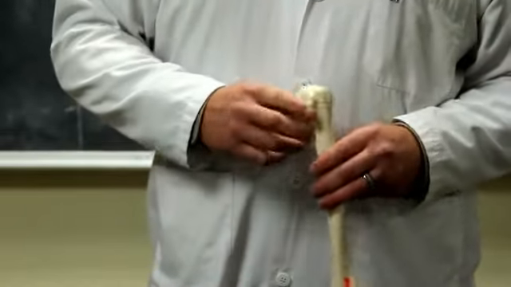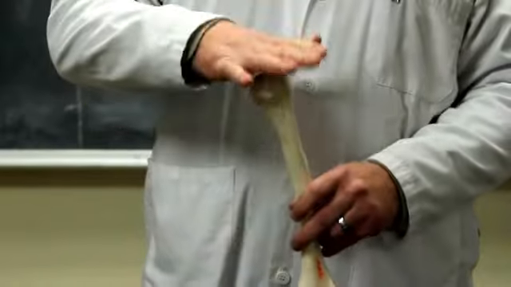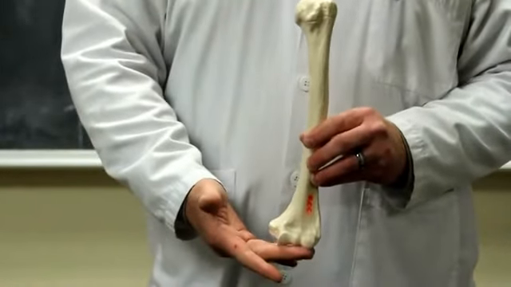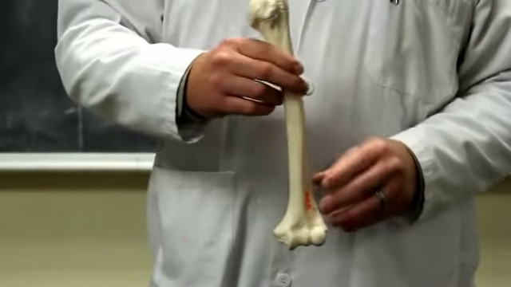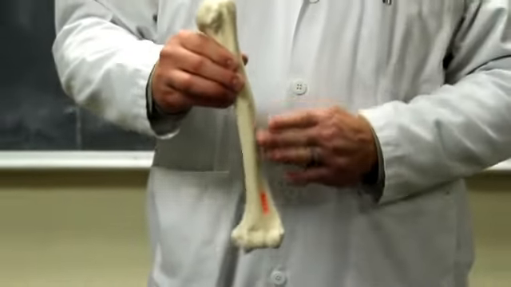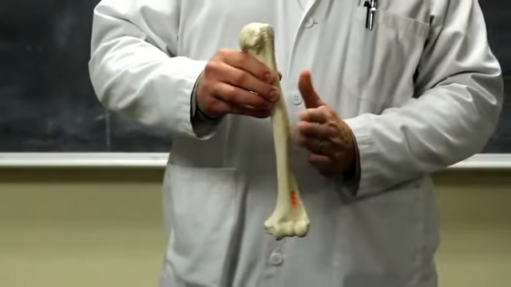Okay, this is the humerus. This is the top or proximal portion of the bone. This is distal. This is medial. The head is medial, and so is the medial epicondyle. Opposite the head will be the deltoid tuberosity, so that is lateral here.